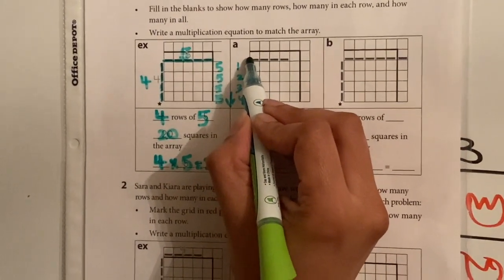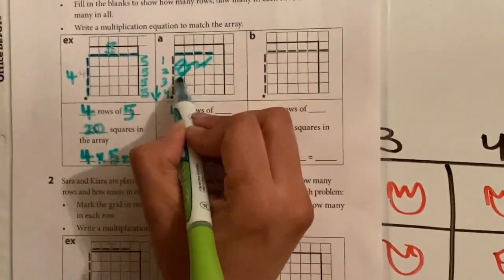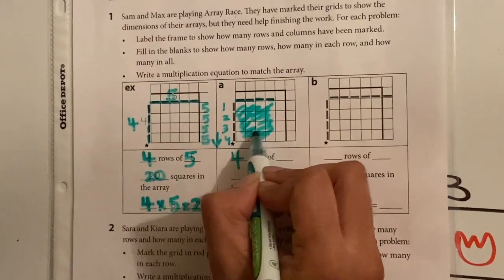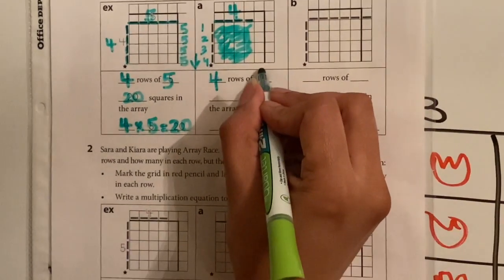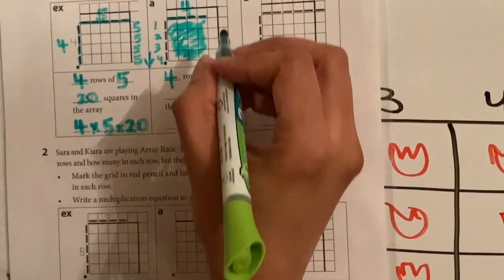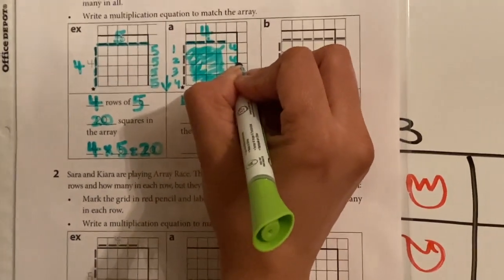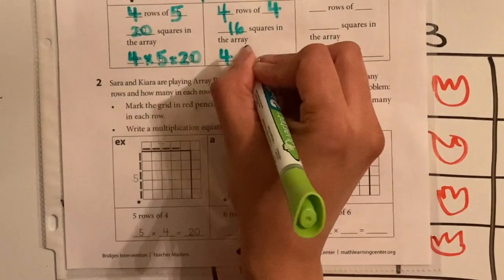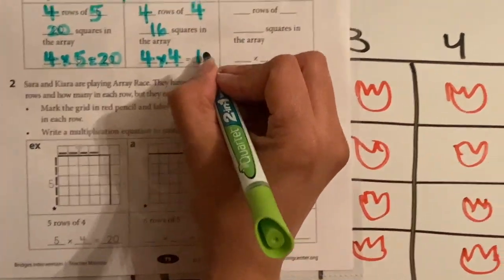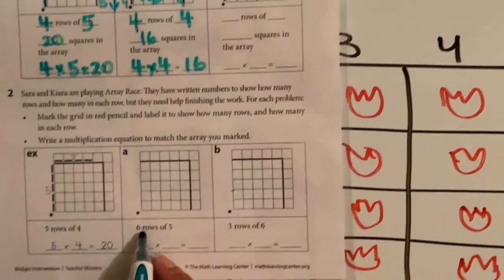They have marked it right here. 1, 2, 3, 4. So all of this are my columns. I have 4. So I will write 4. Now, how many in total? 4, 4, 4 plus 4 is 8. 8 plus 4 is 12. 12 plus 4 is 16. Or I can write 4 multiplied by 4 is 16. Let's do another one right here. This is interesting.